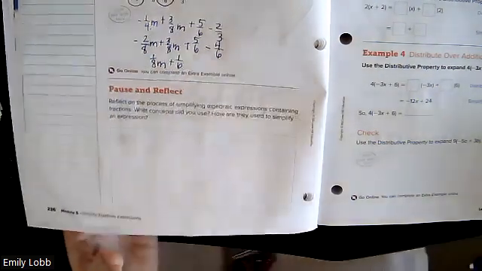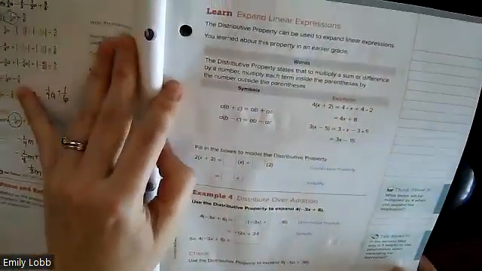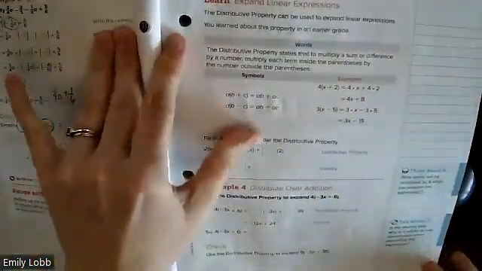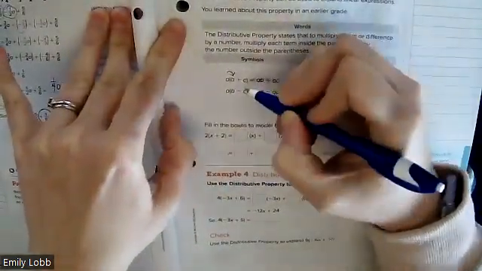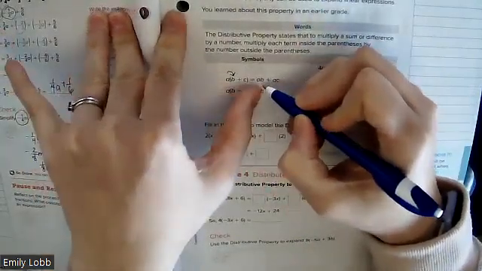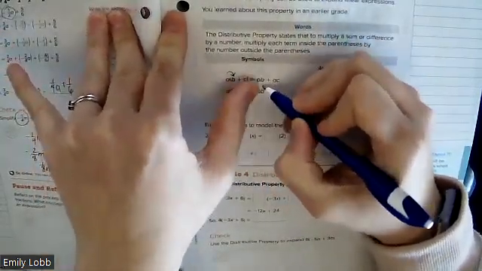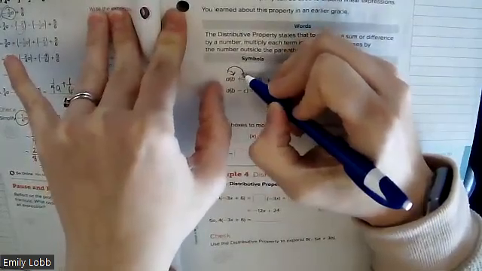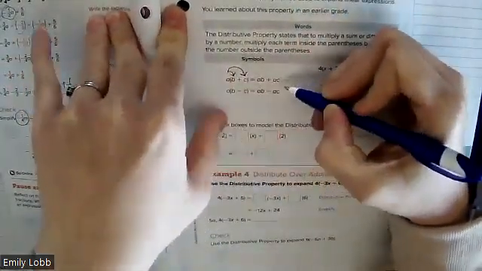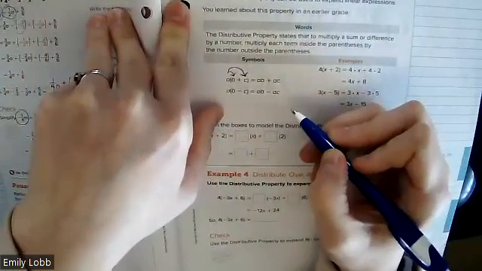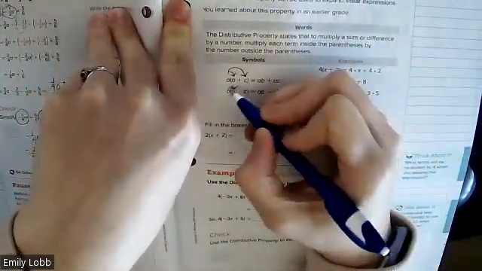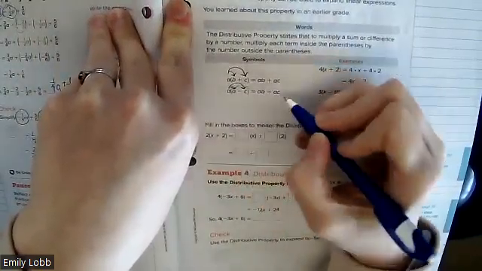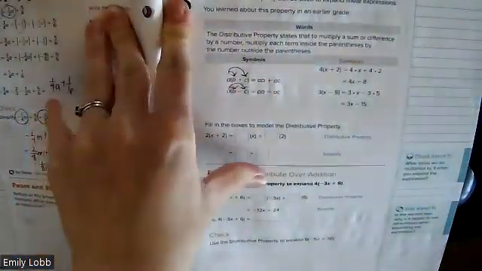So another way that you're going to see some of these things is through distributing. So whatever is touching your parentheses, that's what we're multiplying by. So this is AB, right? A times B. And then this is AC. A times C. Same thing here. A times B is AB, but A times negative C is negative AC.